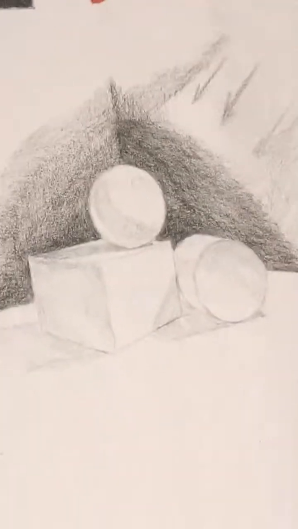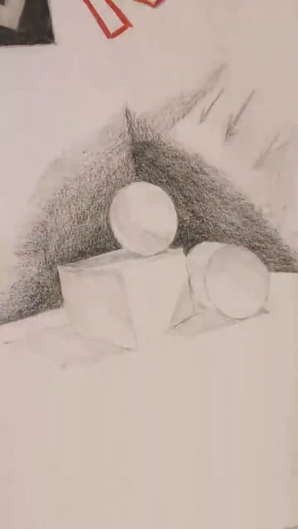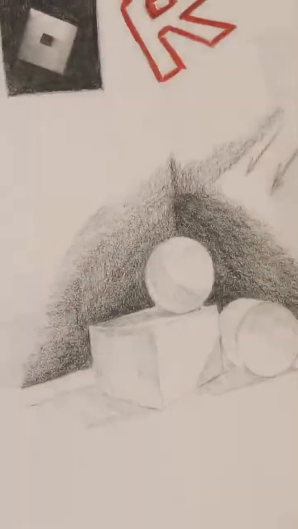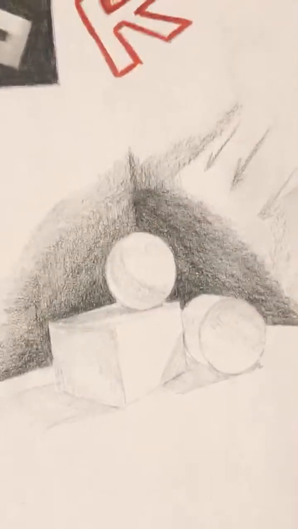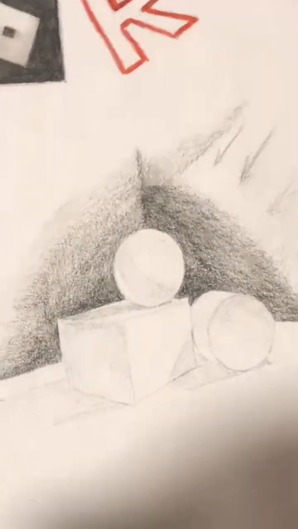Right, now we can have a bit of fun doing some shading. So I've already got the background in. This is basic shading. Get this position right. So I've got the light source.